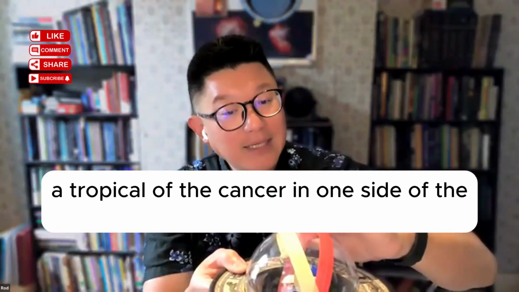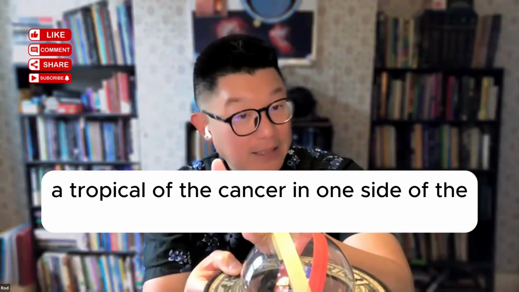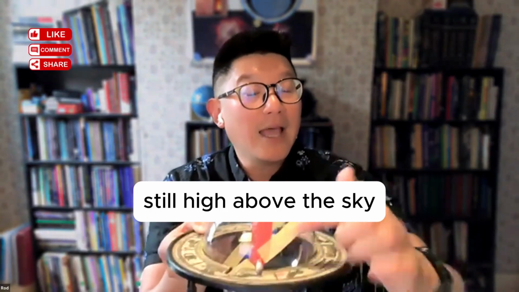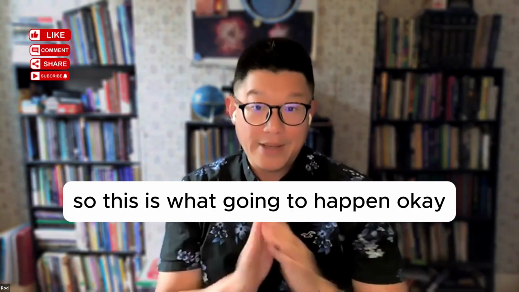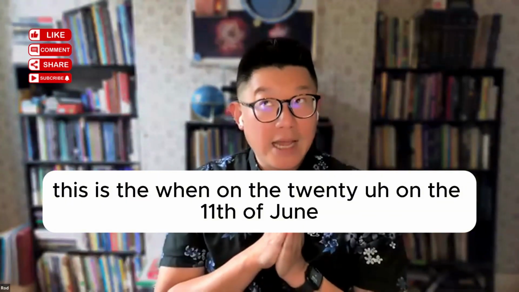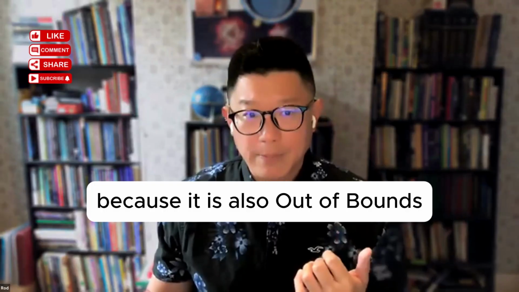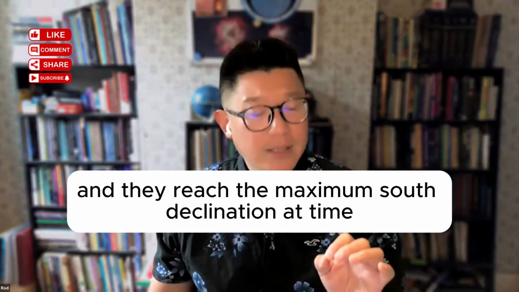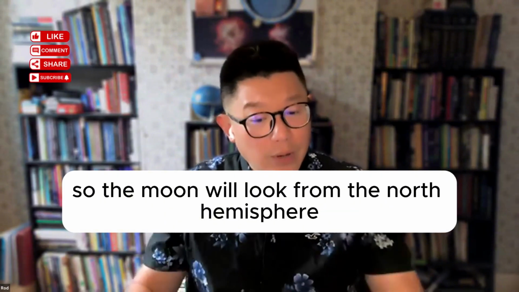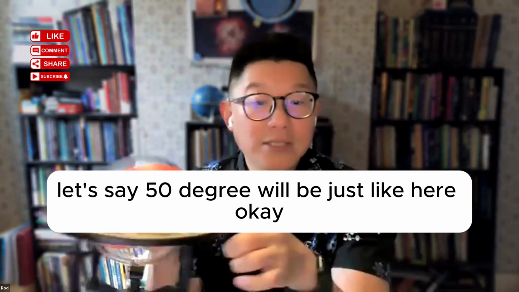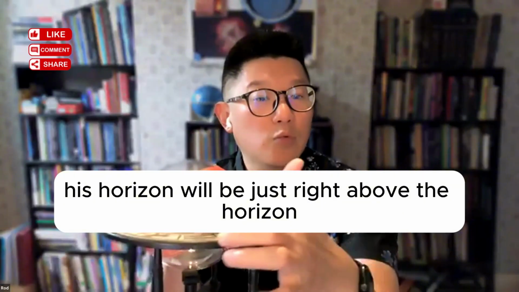You will have the Tropic of Cancer on one side of the celestial equator, then you will have the Capricorn line. Okay, still very high, still high above in the sky. So this is what's going to happen. On the 11th of June, the moon is at the end of Sagittarius, because it is also out of bounds, and reaches the maximum south declination at that time. So the moon, seen from the Northern Hemisphere at maybe 50 degrees, will be just right above the horizon.